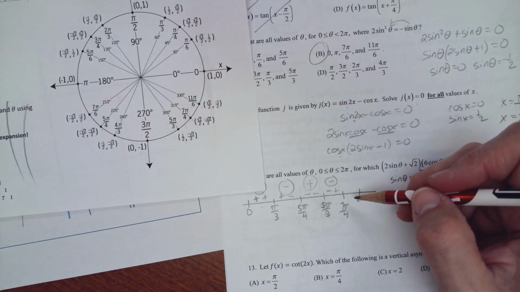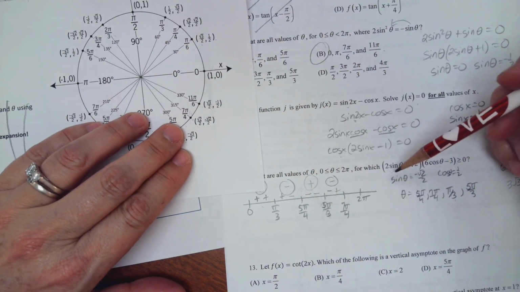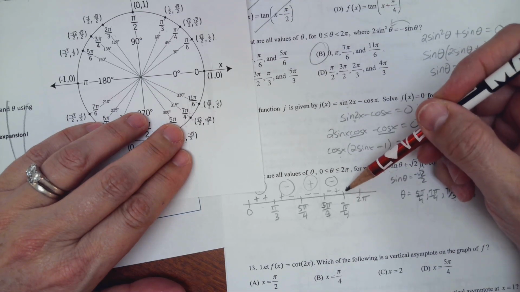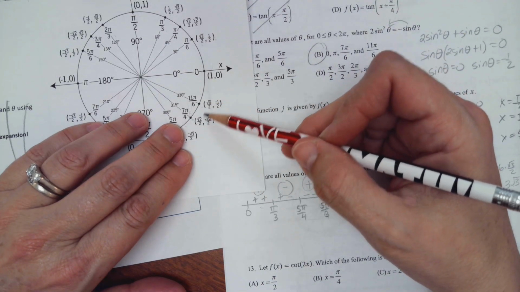All right, now this area right here, from here to here, so let's use negative 1/2 for my y value. 2 times negative 1/2 is negative 1. It's not big enough to take that over, so it's positive. And then this area right here, these cosines right there.